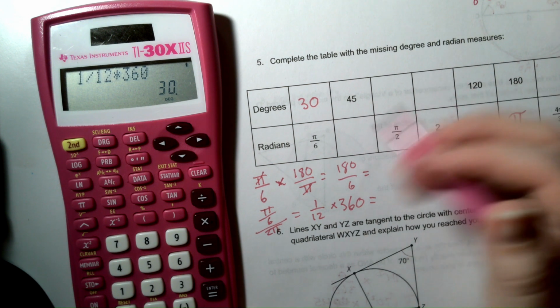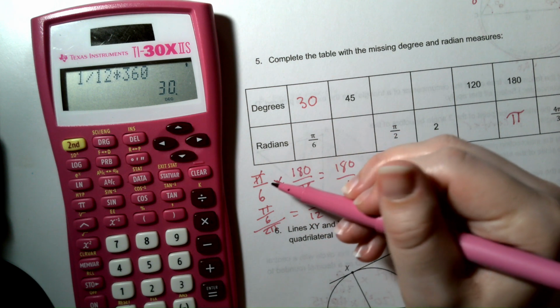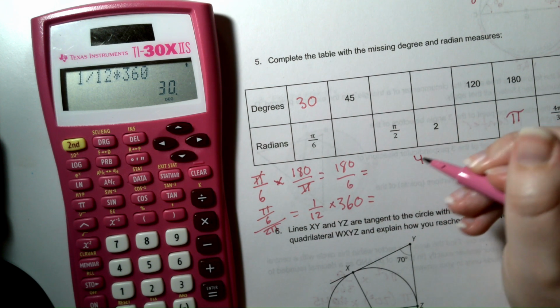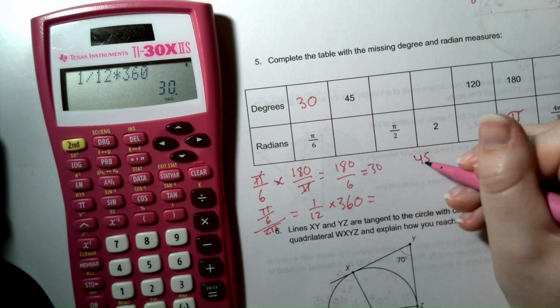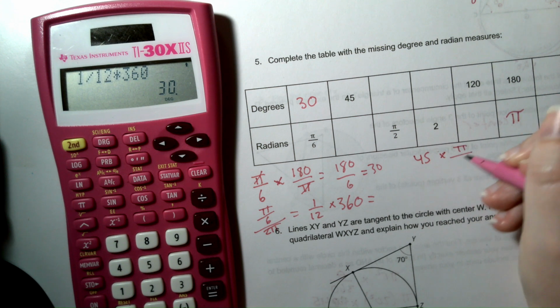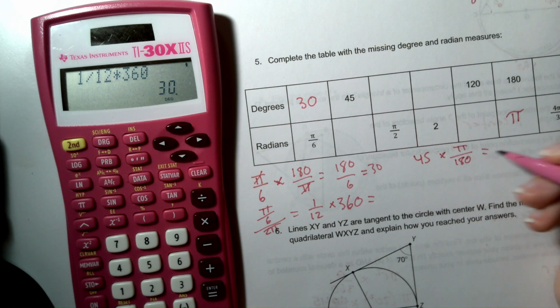Going the other way, if we do this like what we did here, our 45 degrees, we can multiply by pi over 180. So in other words, divide by 180 and multiply by pi.